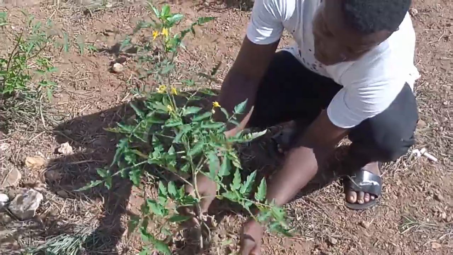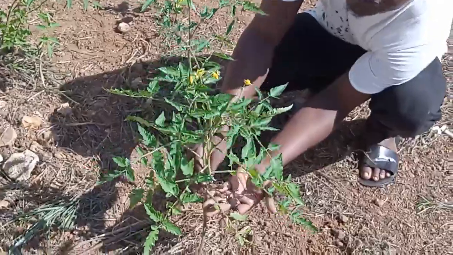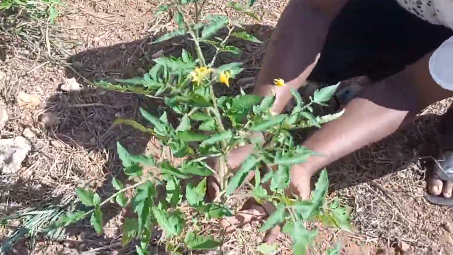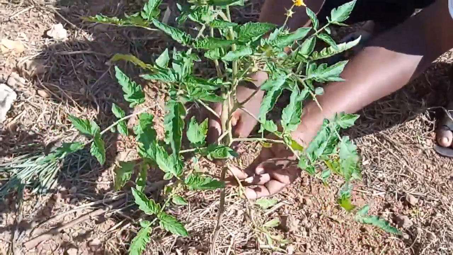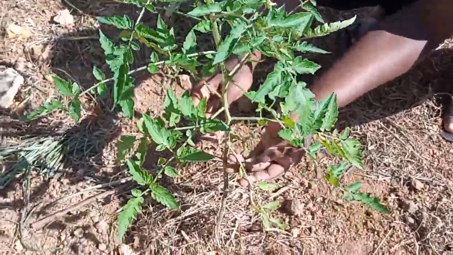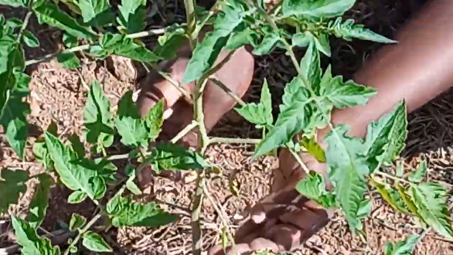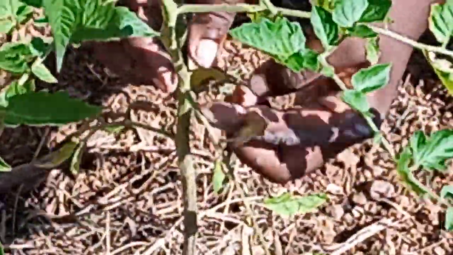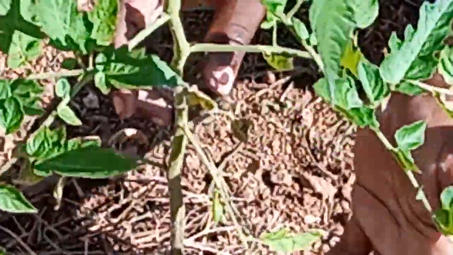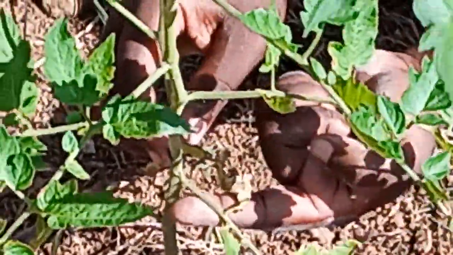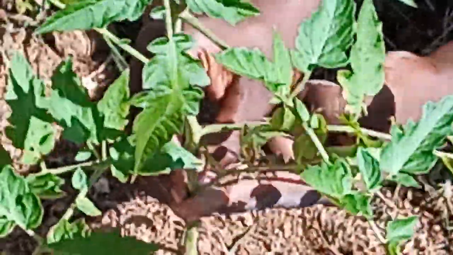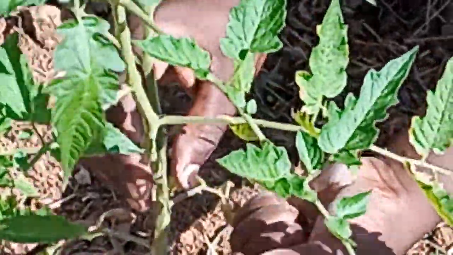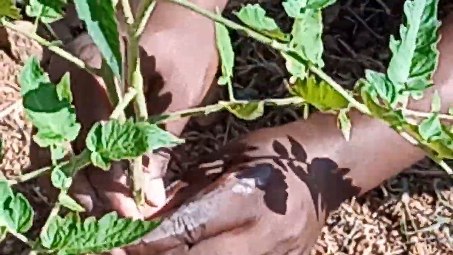All these branches are not necessary. So this is how pruning is being performed. We do it in such a way that we do not injure the plant. If you continue to injure the plant, or if you just shake it anyhow, it is a little bit technical. This is how it is done. You do it this way and then you remove it. You do it that way, you remove it. You do it this way.